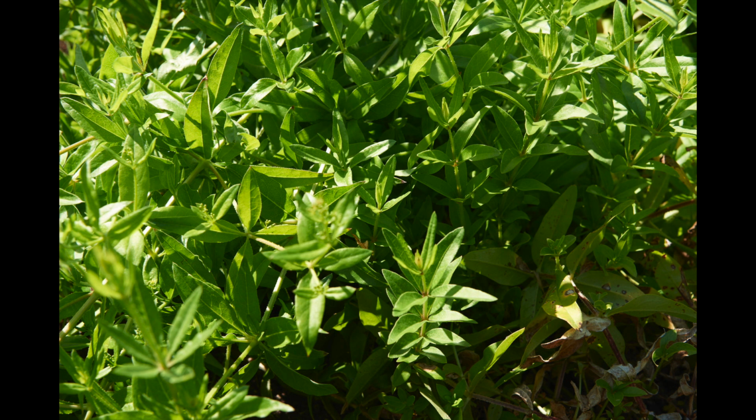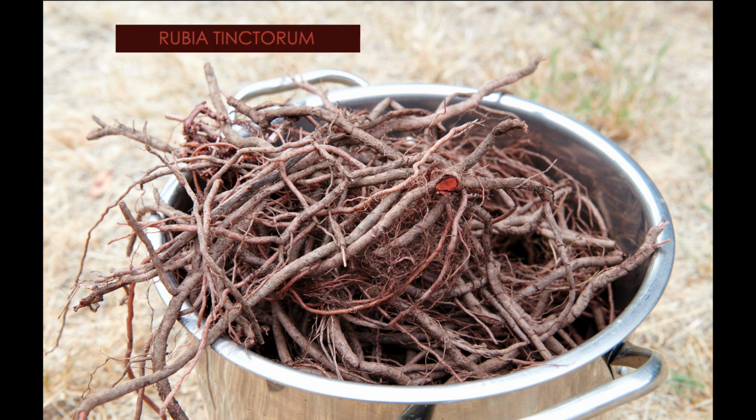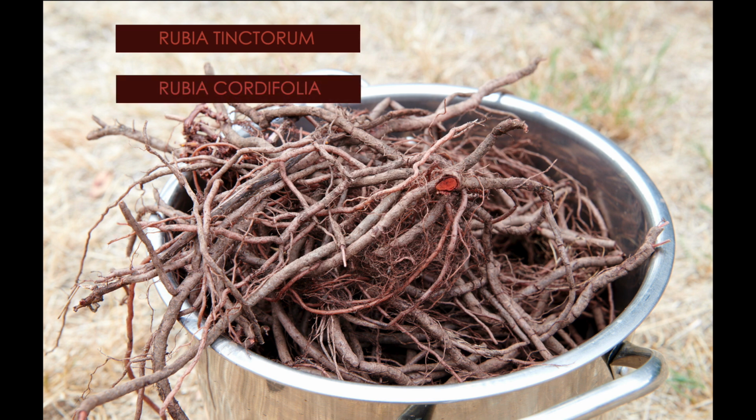Madder is a creeping vine. It is harvested when it's a few years old or when the roots are the desired size. The dye components are found in the roots. There are two types of madder commonly used to give a red, Rubia tinctorum and Rubia cordifolia.